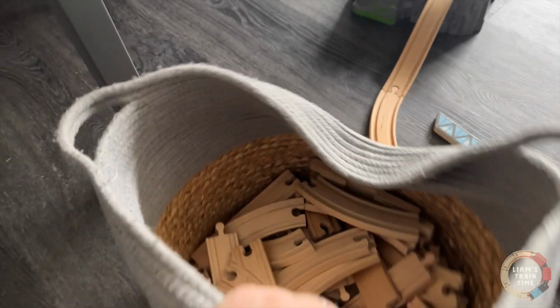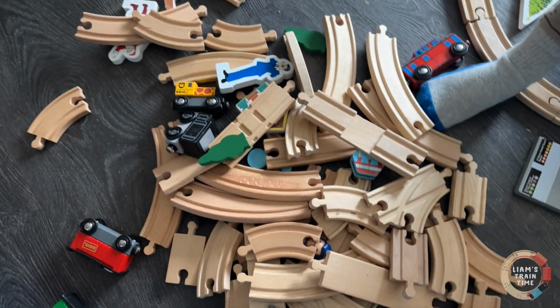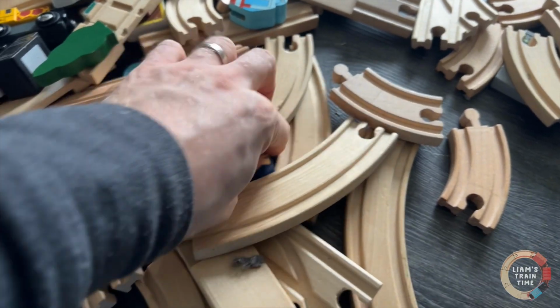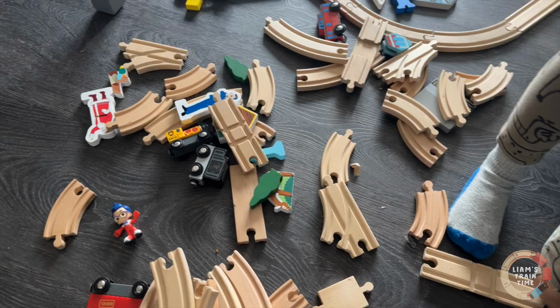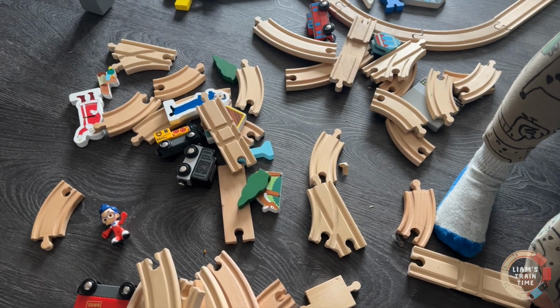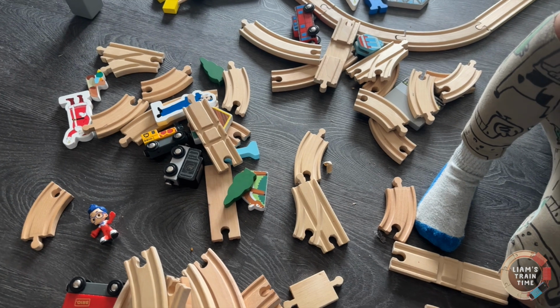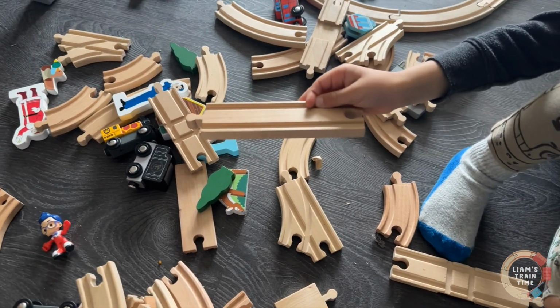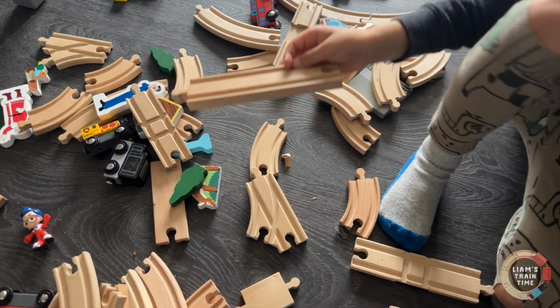If we just take this basket and dump it out. Hey, how did Nico get in here? Liam, what other tracks do we need? More straightaways. Yeah, we do, right?